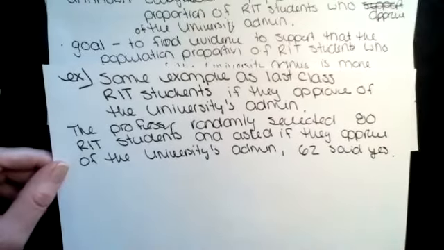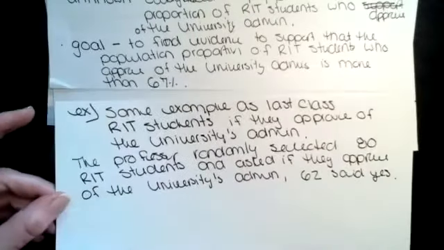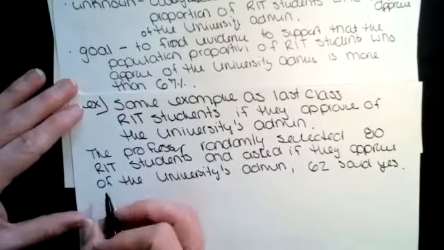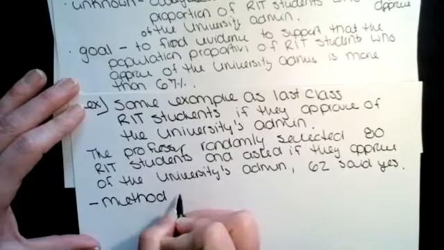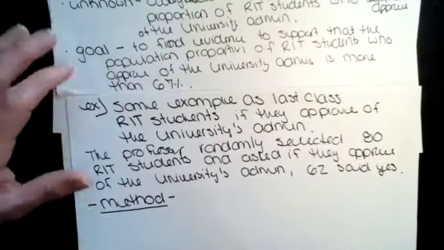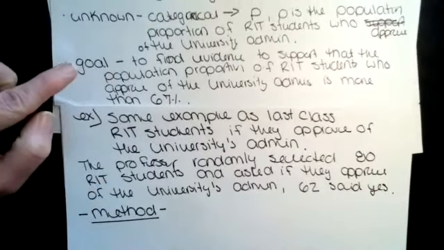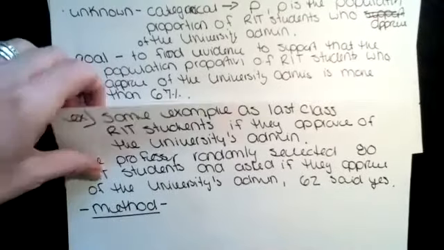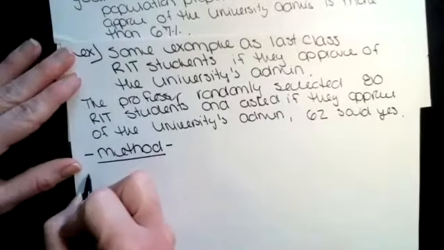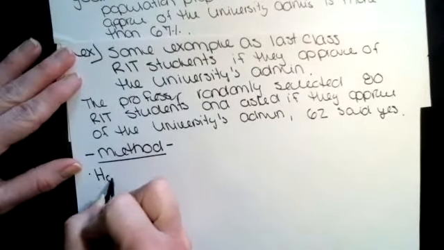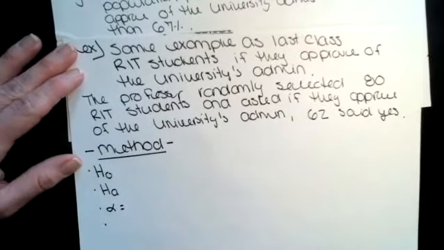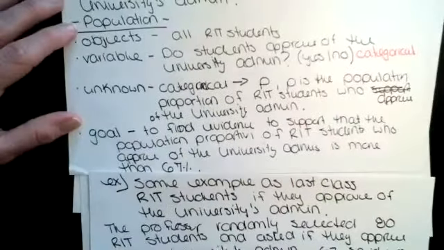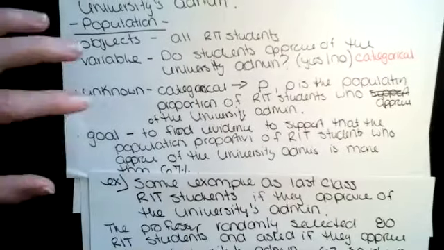Okay. So let's take a look at my method step and my sample. So sometimes it's easier to start your method step before you write your goal, because your goal is always to support your HA. So right here in my method, I need to write my null, my HA, what alpha is equal to, and what curve I'm on. So I usually start it this way. Just like I did with population, I write down the 4 things I need to do, and then I fill them in.